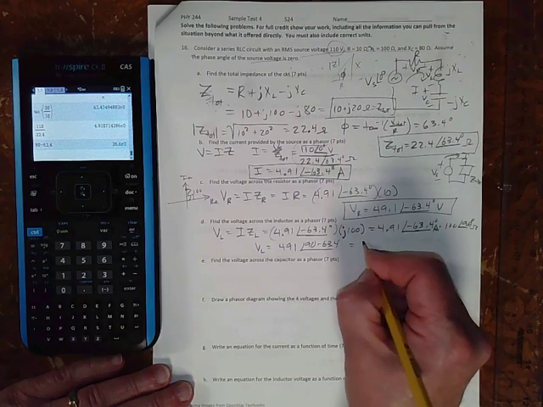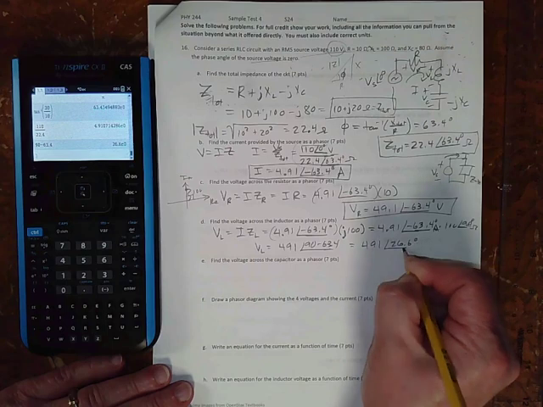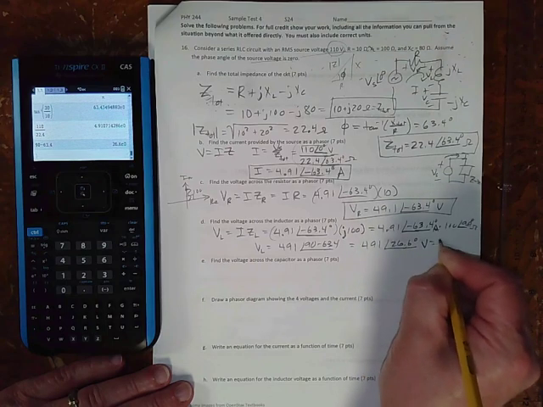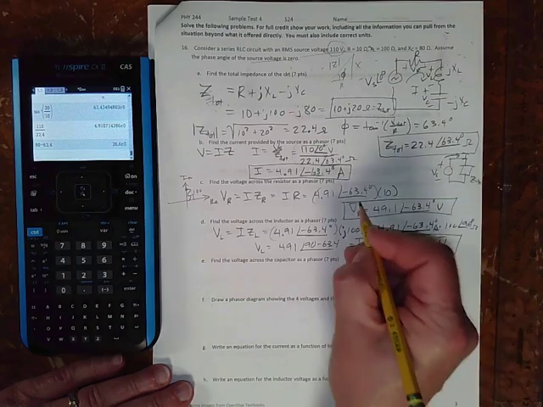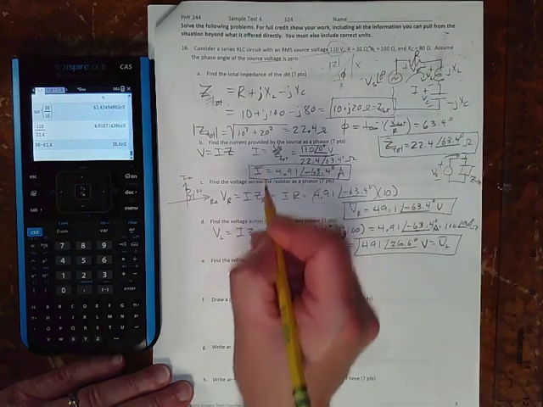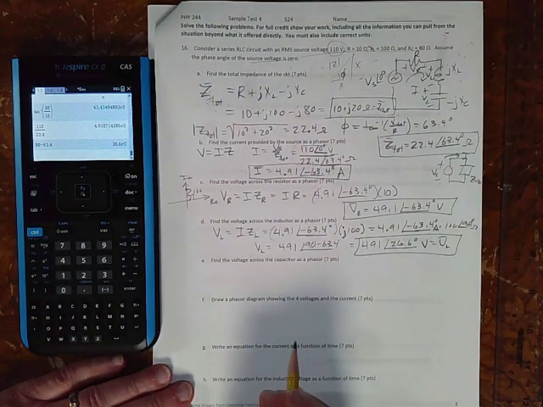So V sub L is 491 volts at an angle of 26.6 degrees, as a phasor. We've been using the bar on top to remind ourselves that it's complex, but that gets tiresome, so we don't always remember to do that.